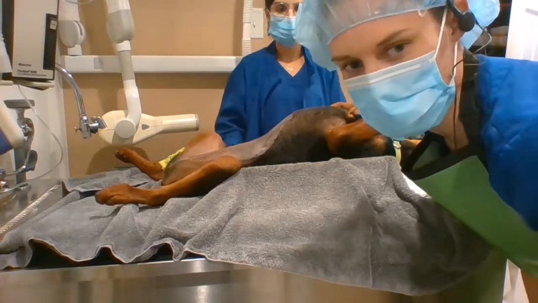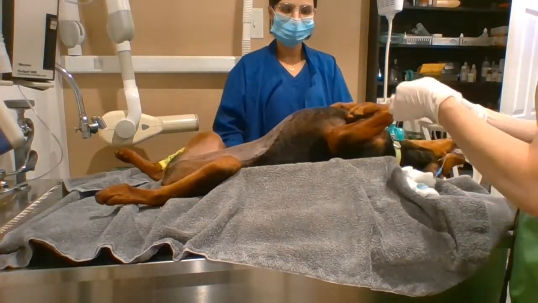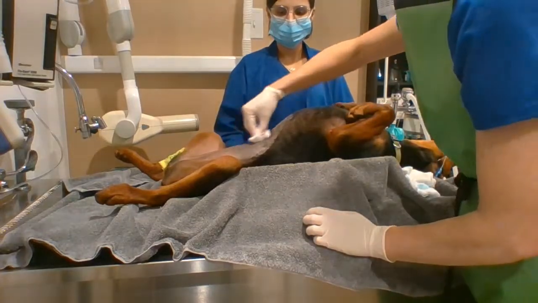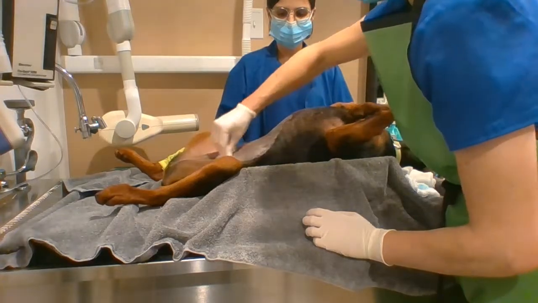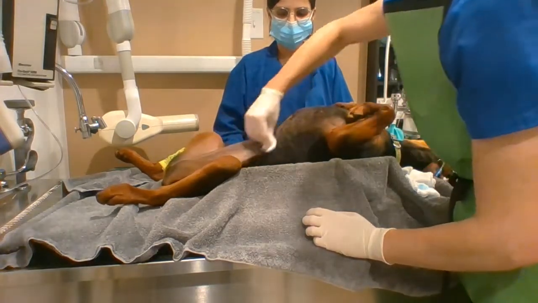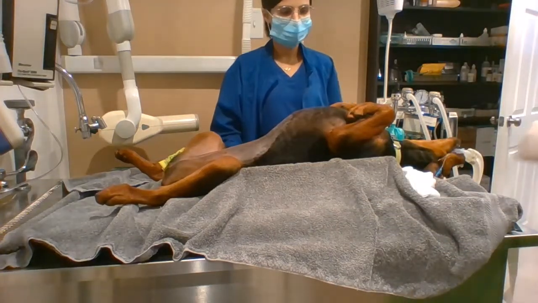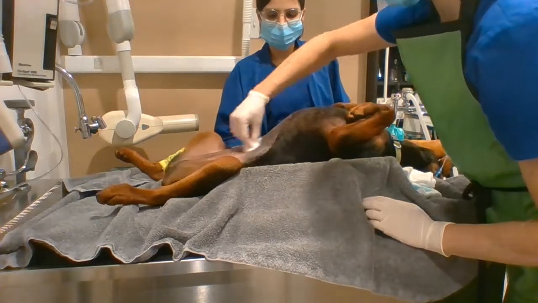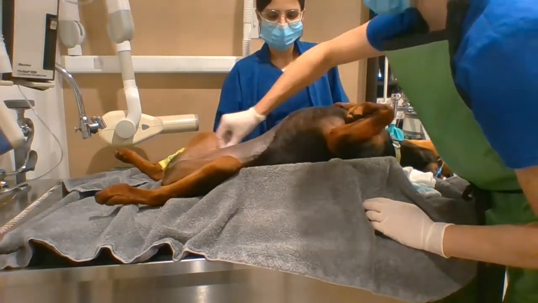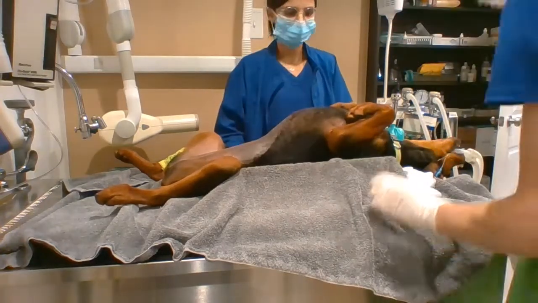Okay, next I'm going to go ahead and do my rough prep. And I always want to start from the incision line and work my way outside in a circular motion, never coming back into the middle. And I want to prep her for about 5 minutes to get a good clean scrub. And contact time should be approximately 5 minutes, so about 3 scrubs should be good.